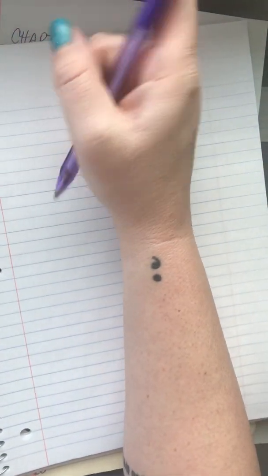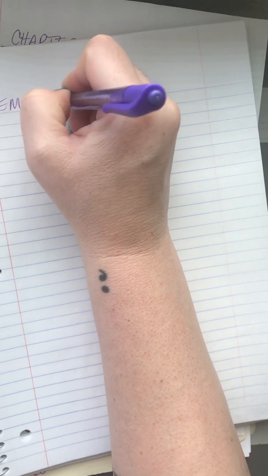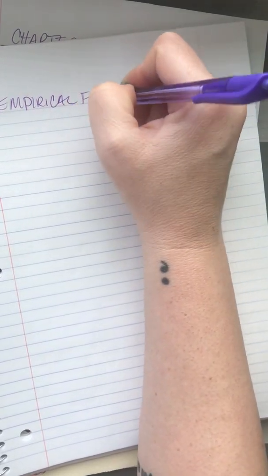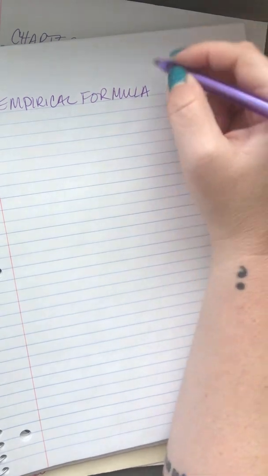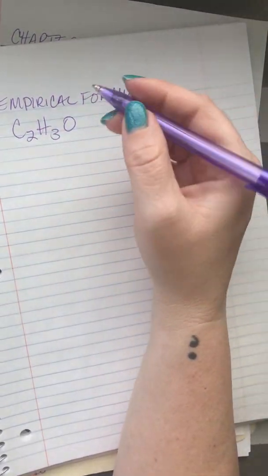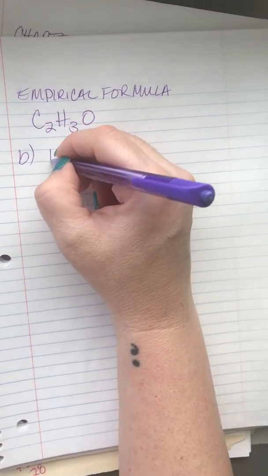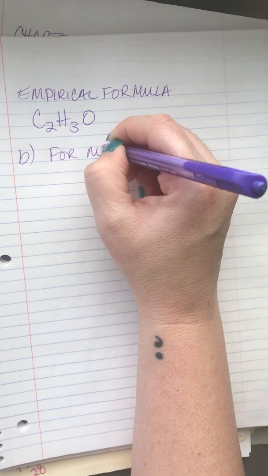Cool. So now we can move on to part B. So we know our empirical formula was C2H3O, right? And part B is asking us for the molecular formula.